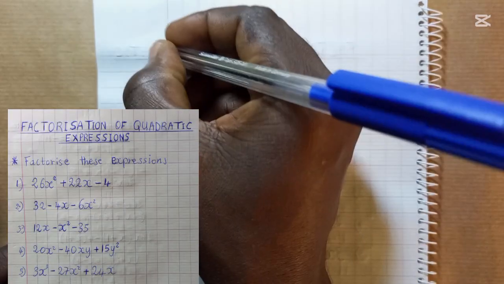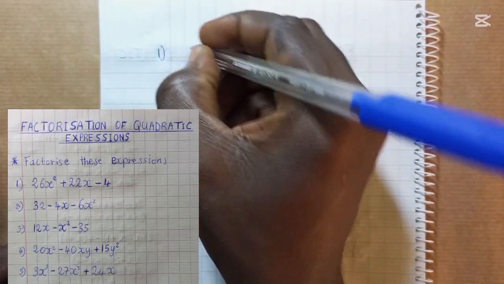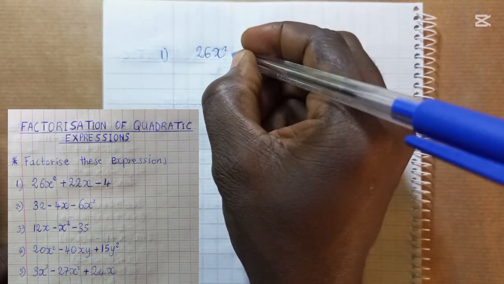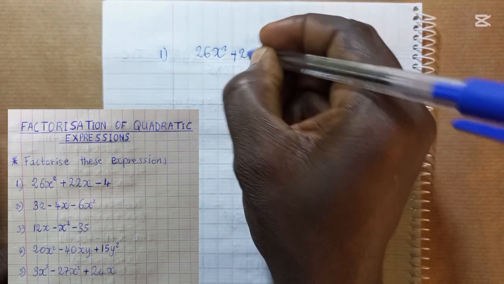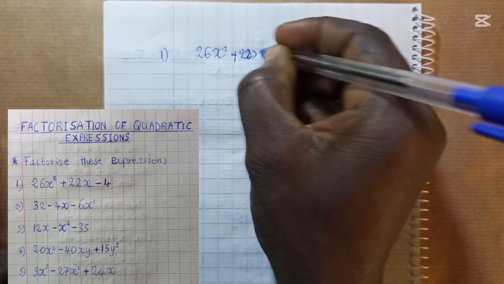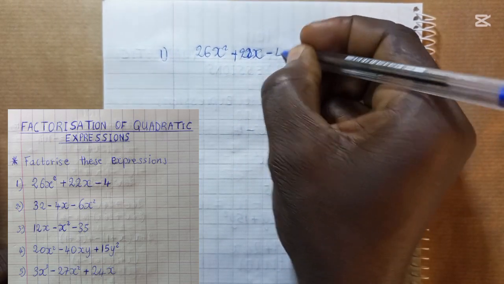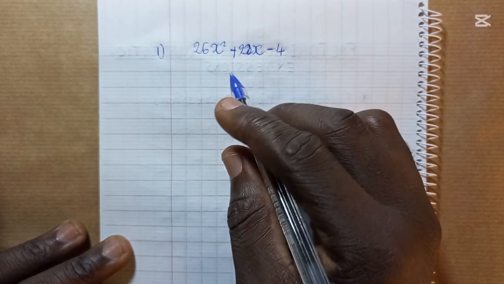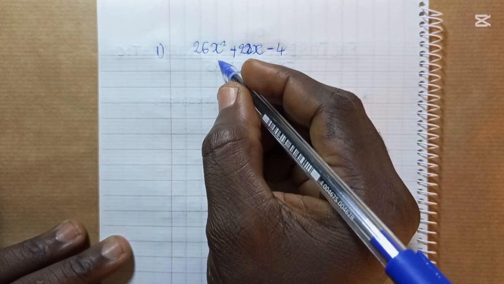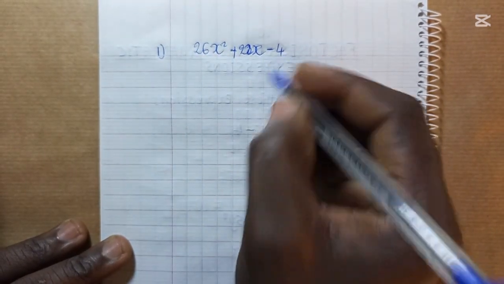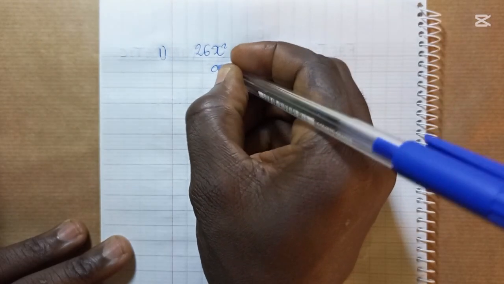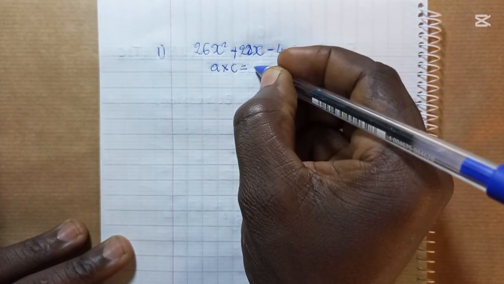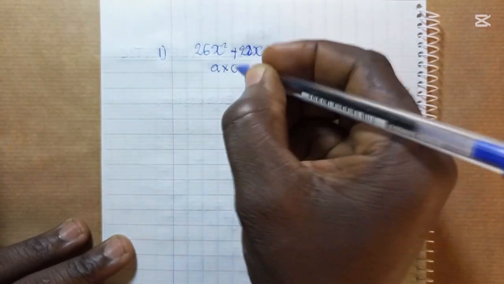For question number one, we have 26x squared plus 22x minus 4. So this is the quadratic expression for number one. The first step here is to use the first term times the last term. Normally we write a times c.